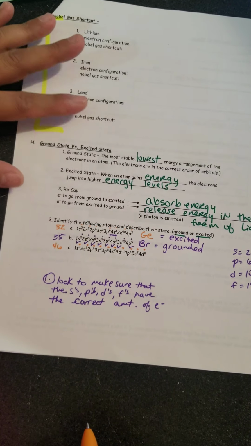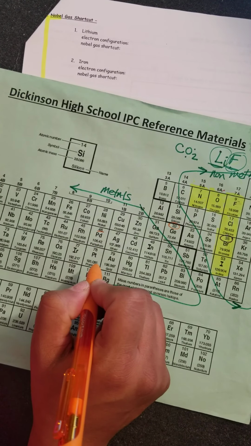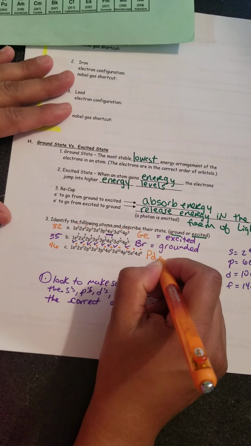Put that number down before I forget it. Go to our periodic table. Who is number 46? Palladium. Palladium is Pd.